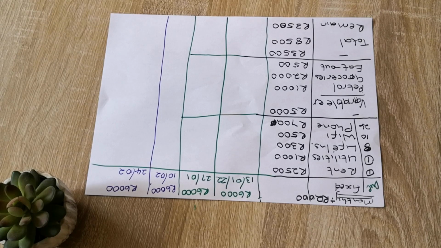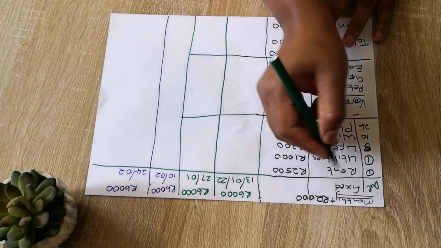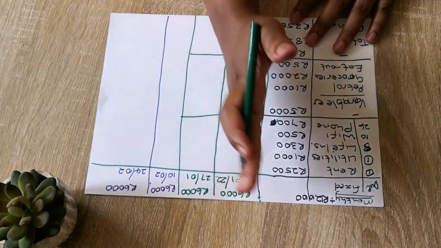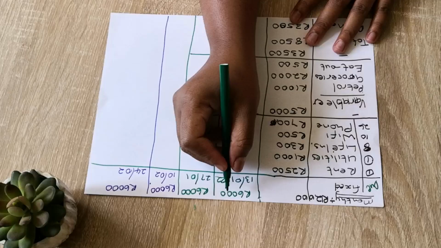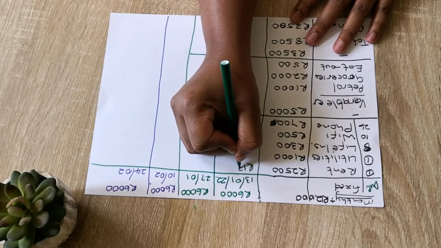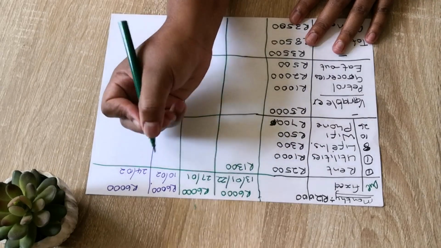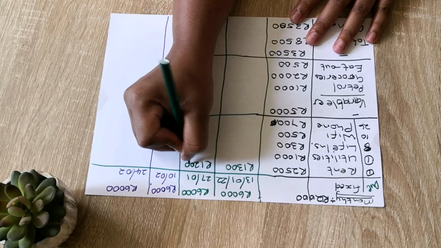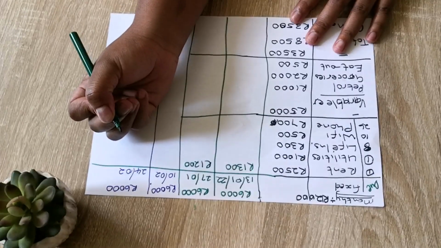So now what I do is I split my rent because I'm saving for February. For January, the rent is already paid. So I will first put 1,300 for the first one and 1,200 for my next pay.